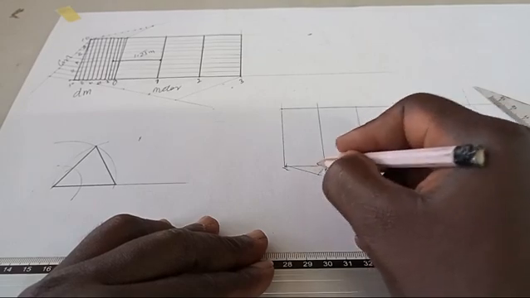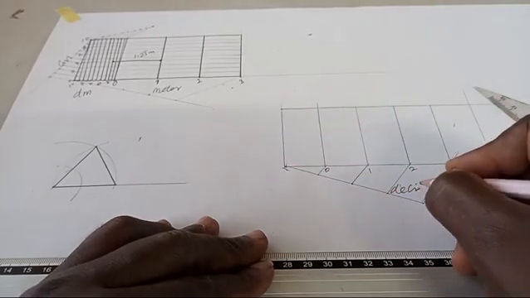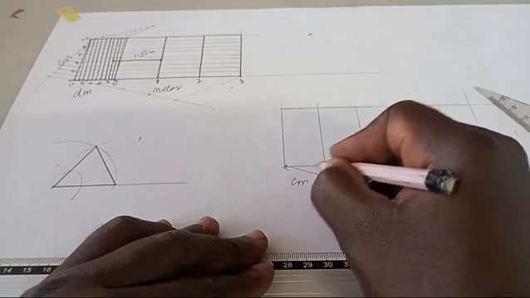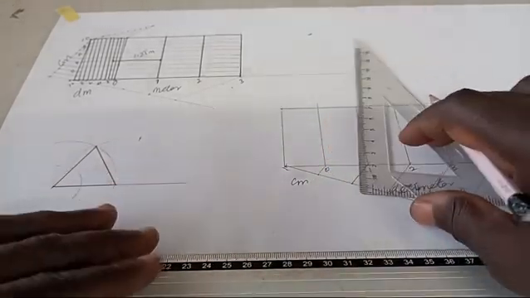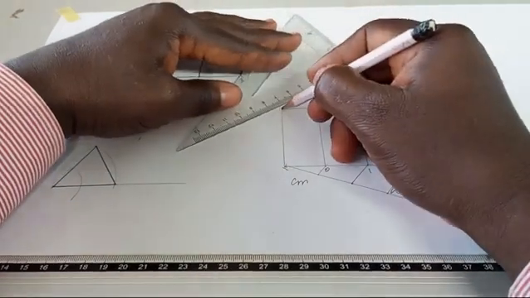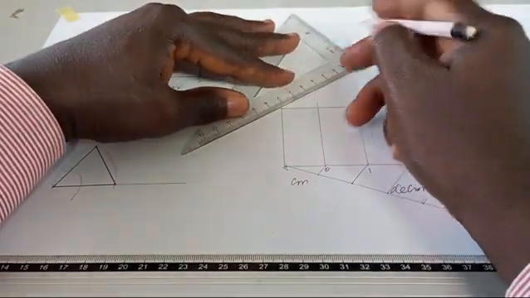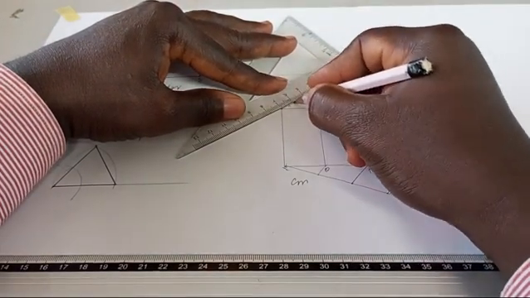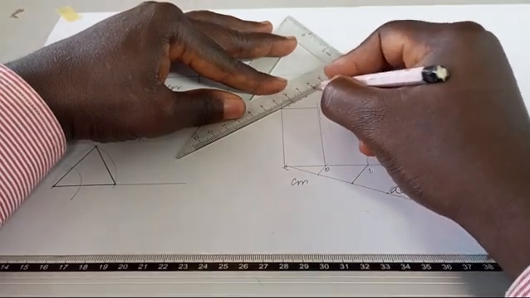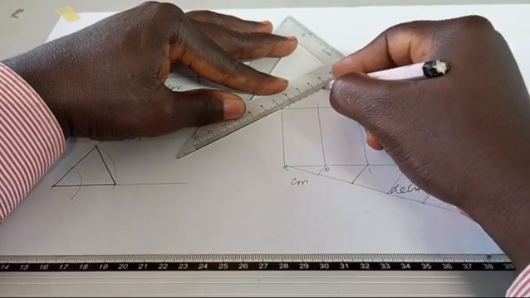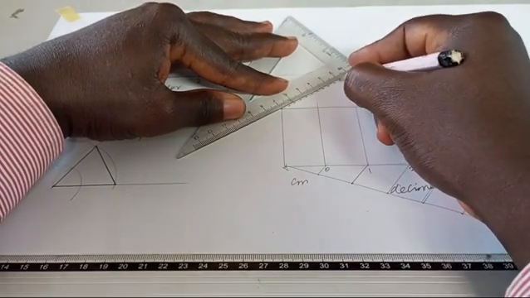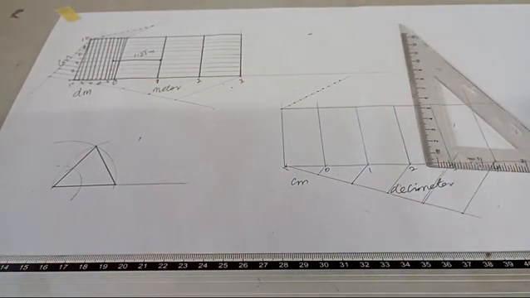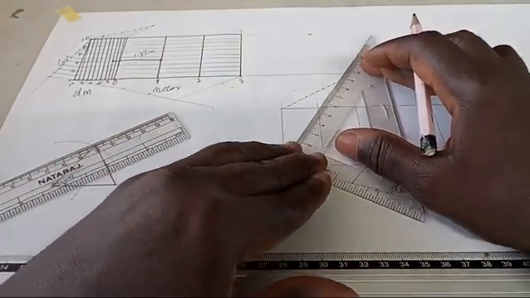Because this place is decimeter, the unit before decimeter is centimeter. So this side with centimeter, we need to divide it into 10 equal parts. Again, let us use a scale line as usual. Draw it at an angle and measure 10 equal divisions. This is 1. I'm using 5.5 mm. 2, 3, 4, 5, 6, 7, 8, 9, and 10. So I'll join the last one to the end of the line, then transfer it to the other places like this.